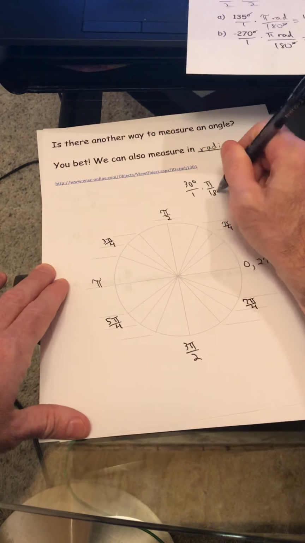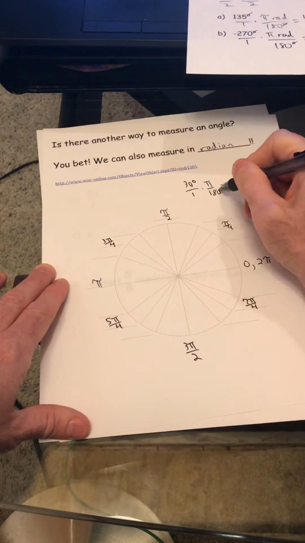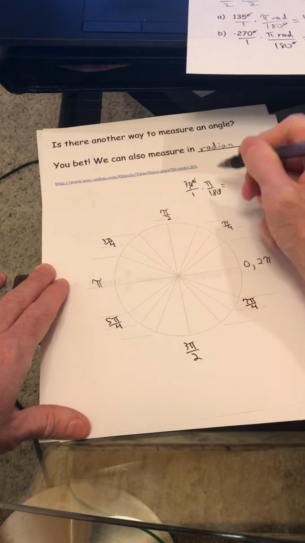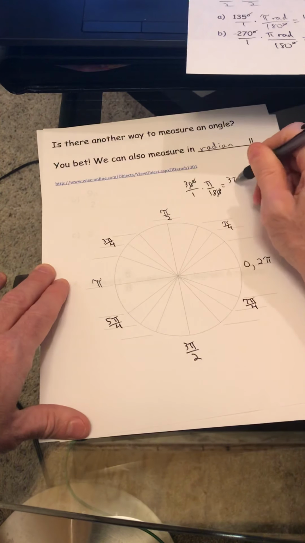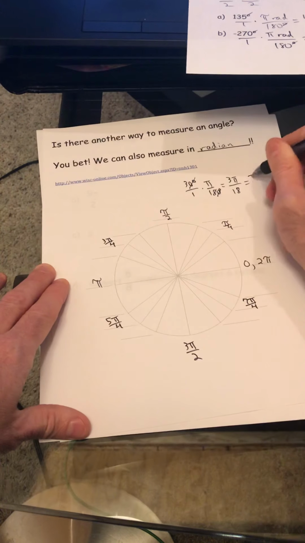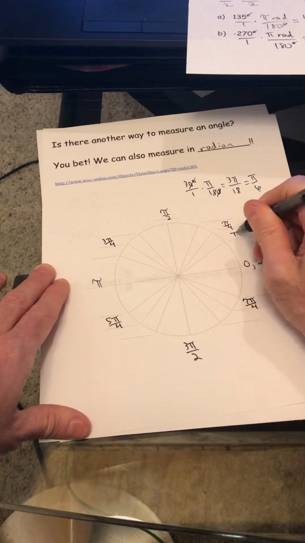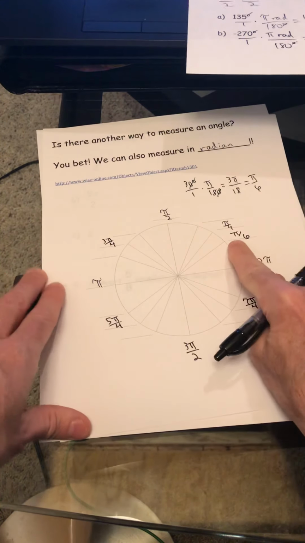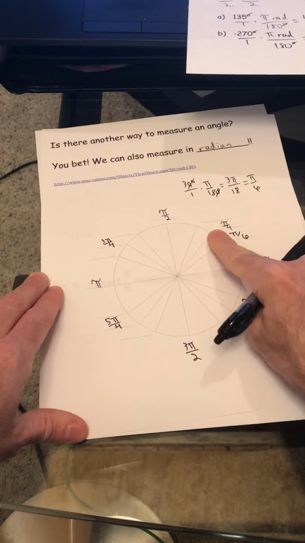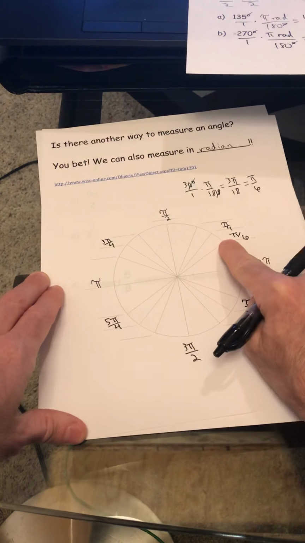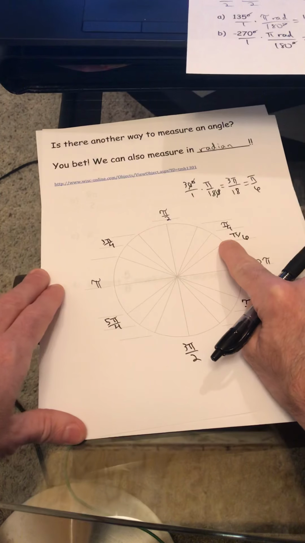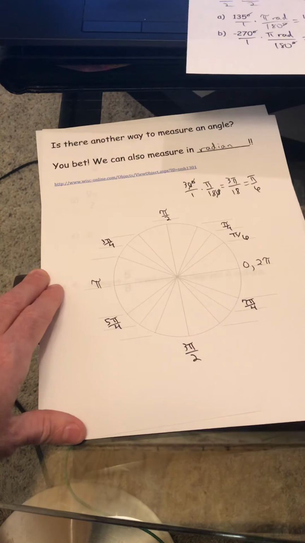If I take times pi over 180, well, I'm going to go ahead and cancel out a 0 right away from each. 3 pi over 18 is pi over 6. So, to fill in the entire circle in radians, if you know every 45 degrees is 1/4 and every 30 degrees is 1/6, you can do all of these without a lot of conversions.